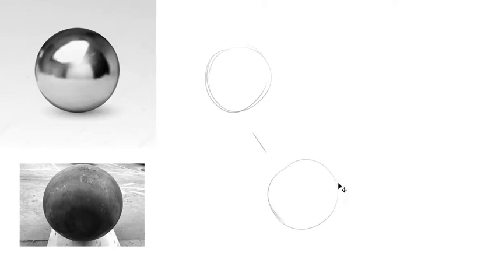I'm going to say that my light source is over here. And then, okay, so the far side of the steel ball, because it's a circular surface, we have to think in terms of the cross contour. So the far side of a steel ball is going to be darker.